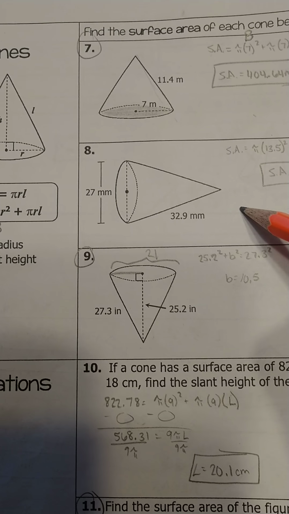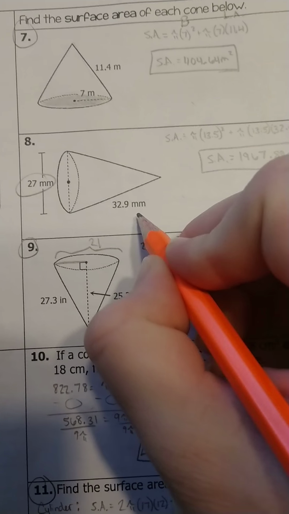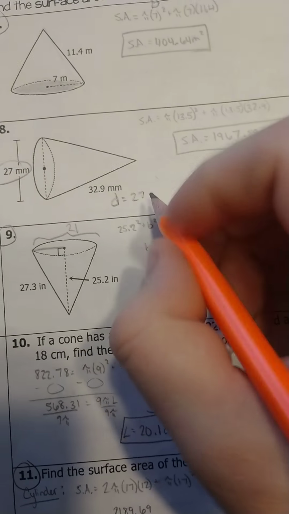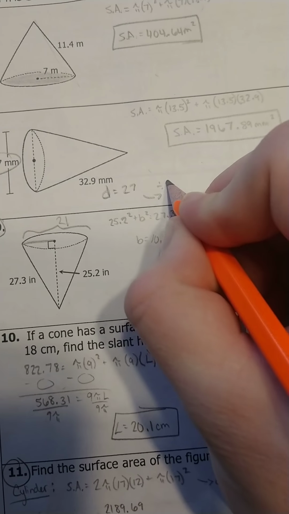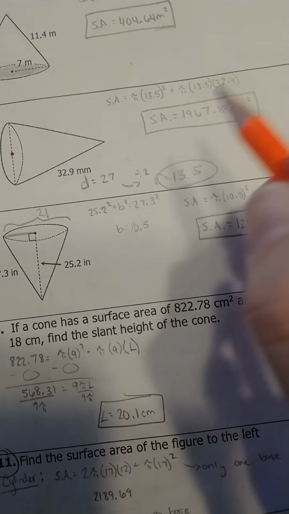Number 8, we're gonna skip it, but I do want to point out the fact that 27 is a diameter. And like yesterday, we very rarely want a diameter. Divide that by 2, you get a radius of 13.5. So make sure you're paying attention to those tiny details and doing it correctly.